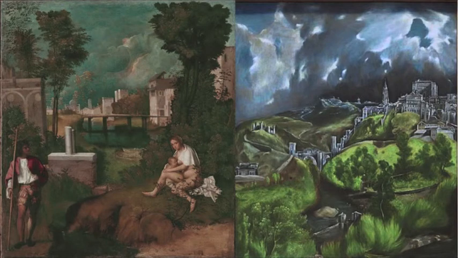And in View of Toledo, what we have is El Greco kind of capturing the same thing. He's capturing the poetry of the image. He's almost brought Mannerism to landscape in a very interesting way. But it's going to open the door to something.